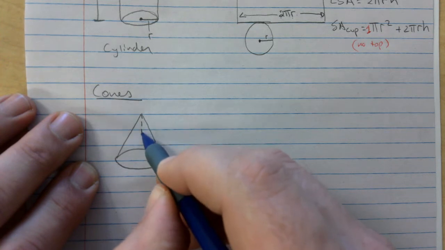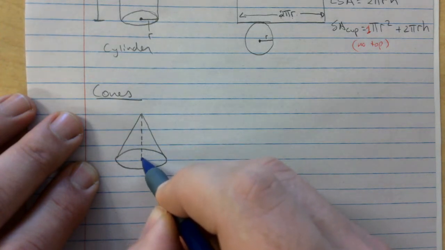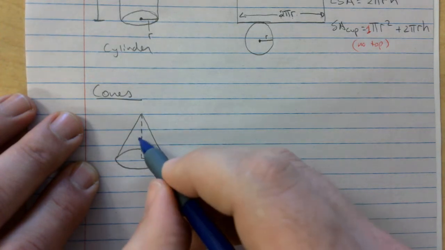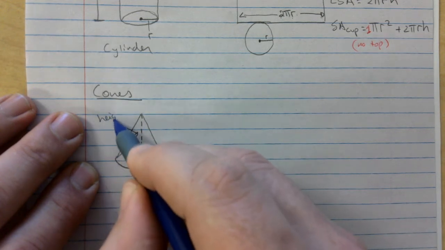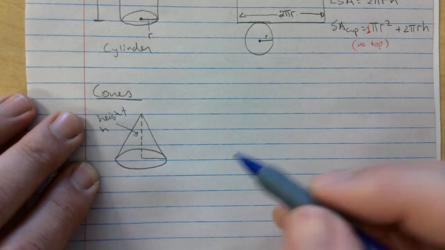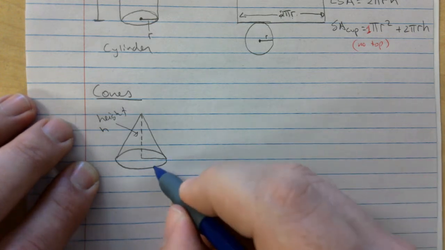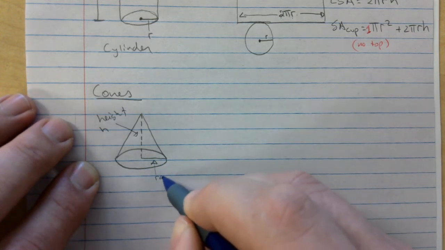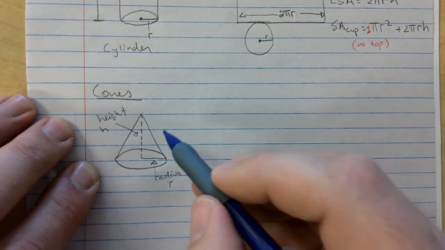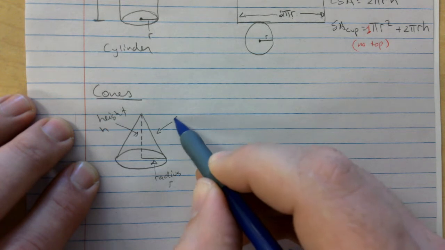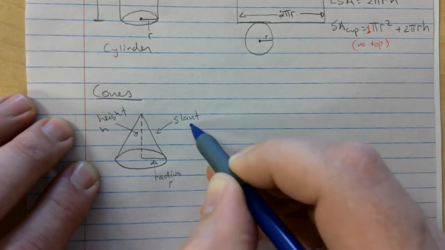And then going straight down to the middle, that's called the height, H. And this would be considered a radius, R. And this would be considered the slant, S.